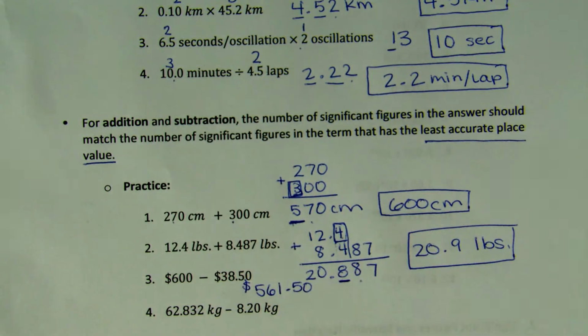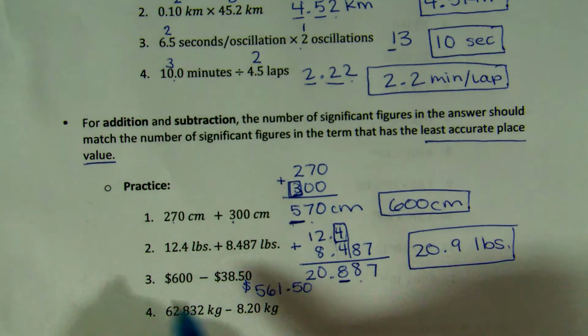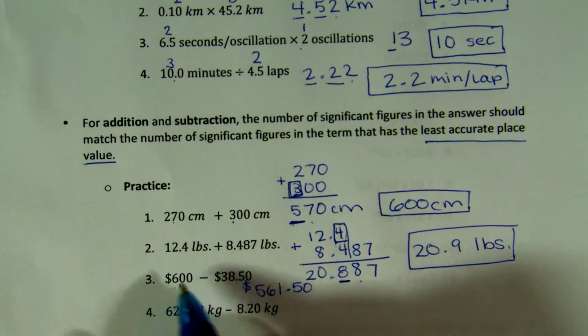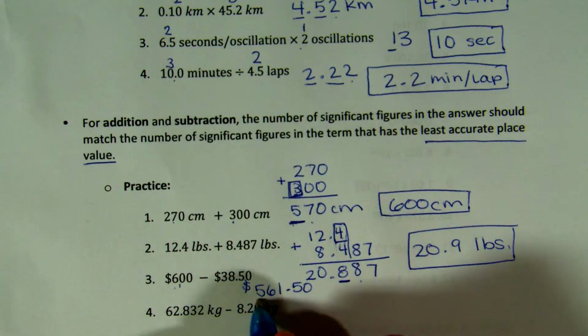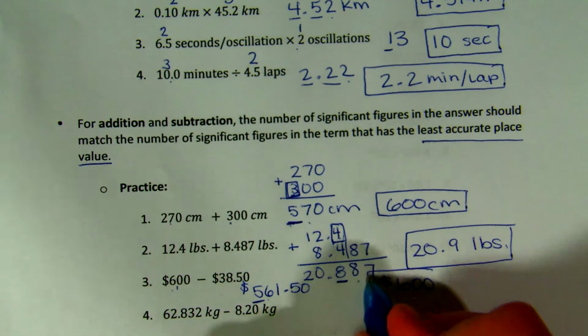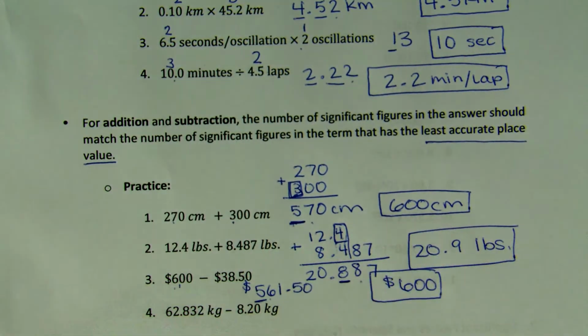However, our answer can only be as accurate as the least accurate quantity, which is accurate to the hundreds. So when we round this, the next number is a 6, we would end up rounding up. Our answer is 600. This seems to not make a lot of sense. $600 minus $38.50, and you still have $600.